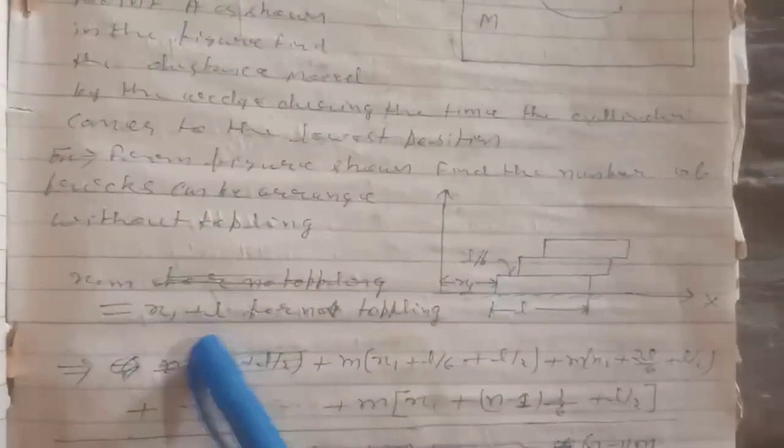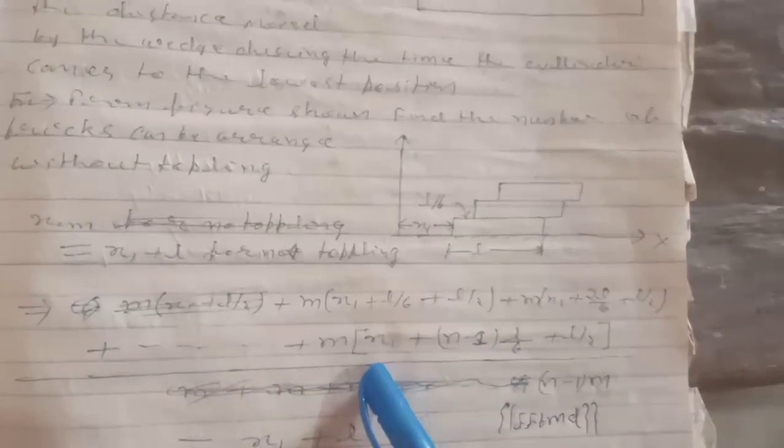From the figure shown, find the number of bricks that can be arranged without toppling. Here xcm equals x1 plus l for not toppling. So this implies m into x1 plus l by 6 plus l by 2, plus m into x1 plus 2l by 6 plus l by 2, and so on, plus m into x1 plus n minus 1 into l by 6 plus l by 2, equals x1 plus l.